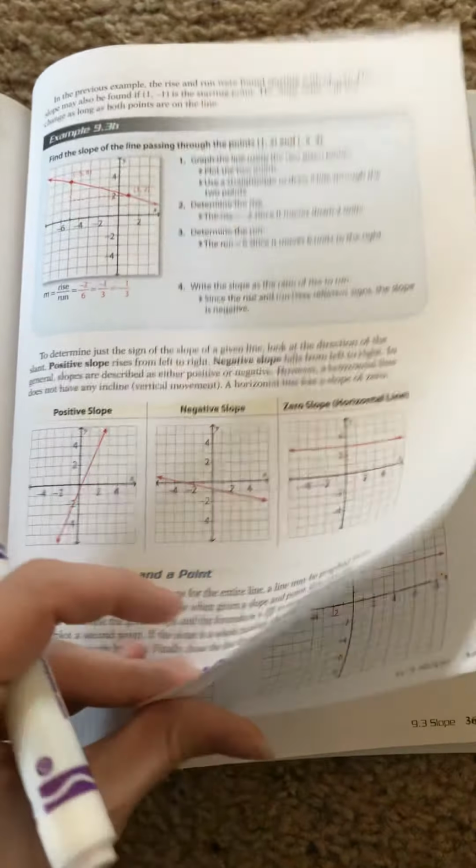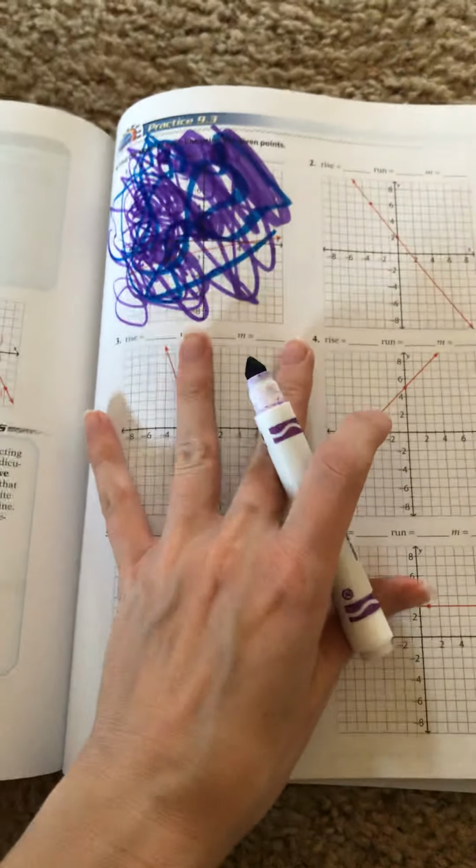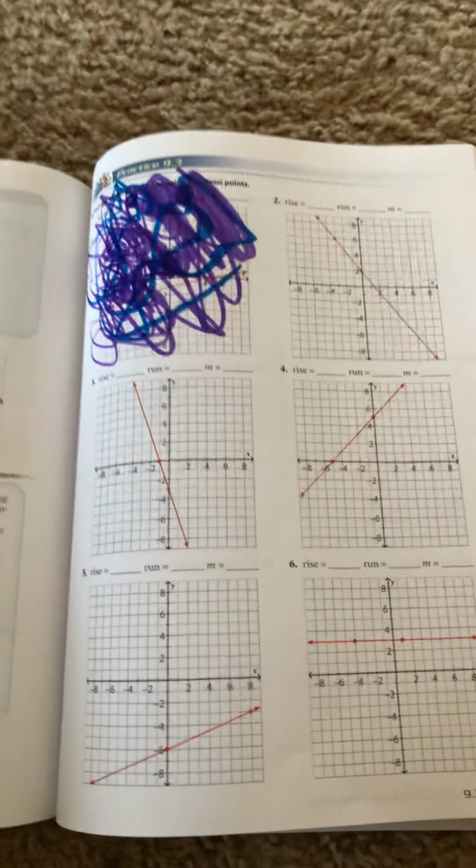To find slope, my nephew colored in here a little bit. To find slope, you have to find two coordinates, or two ordered pairs.